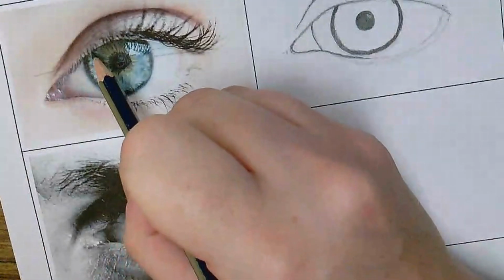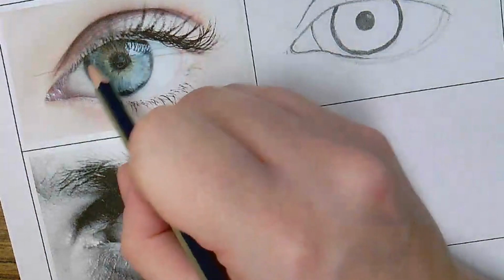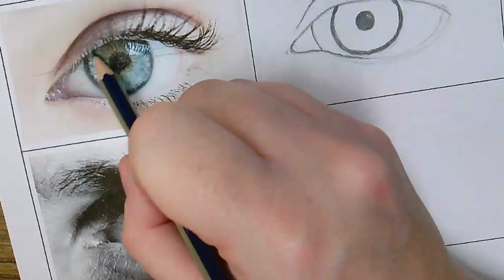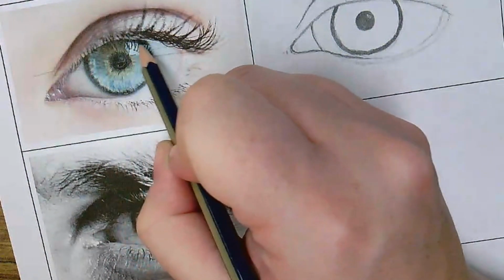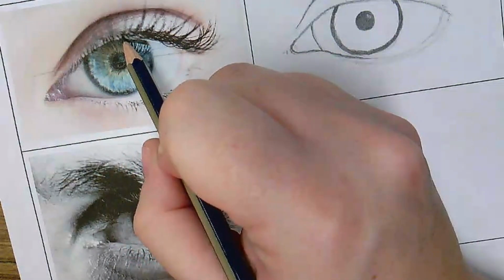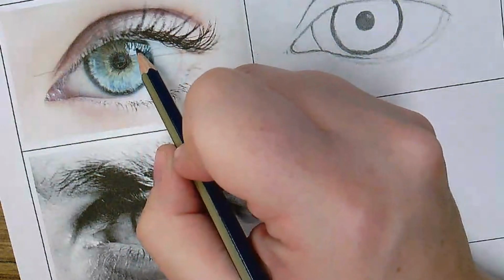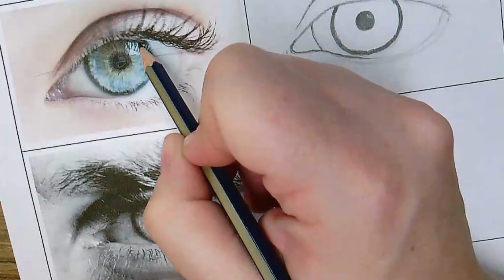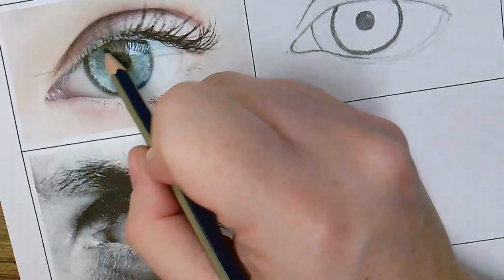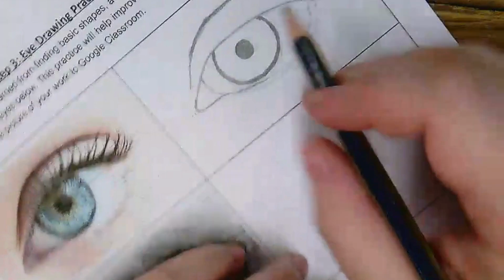Okay, and I'm also going to do the same thing right here, even though this is not the edge of the iris, and it's a little lighter here, it's a little darker here. The eyelid has a thickness to it, and it is sitting on top of the eyeball, so it is creating a shadow on the top of the eyeball. So there is a shadow that runs along the whole top here.